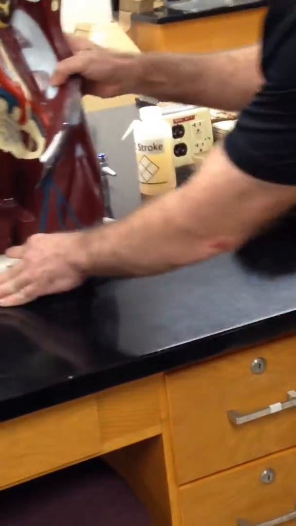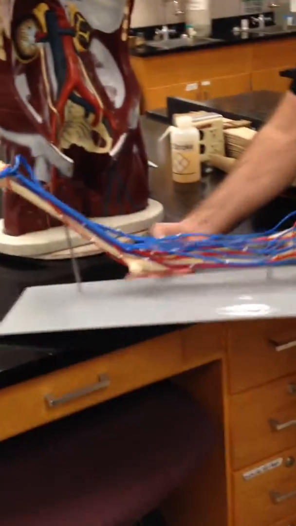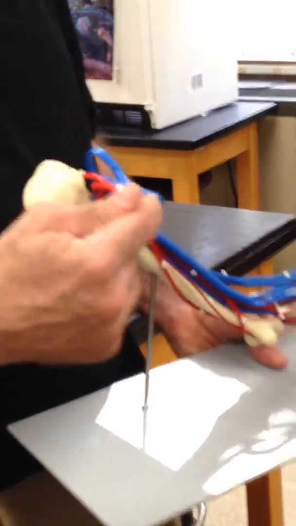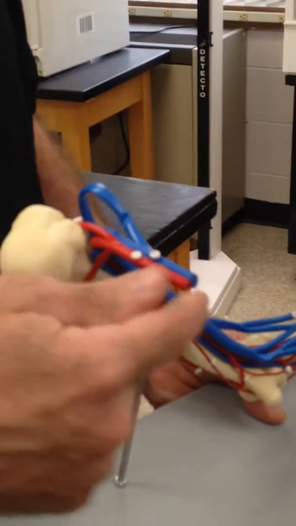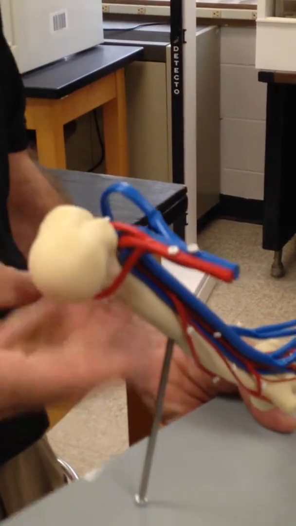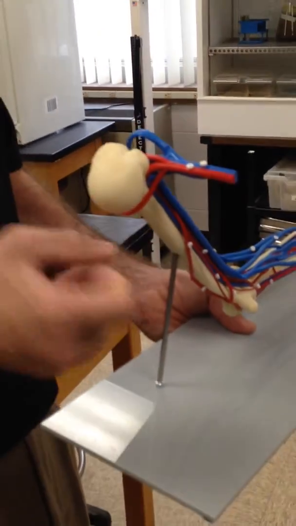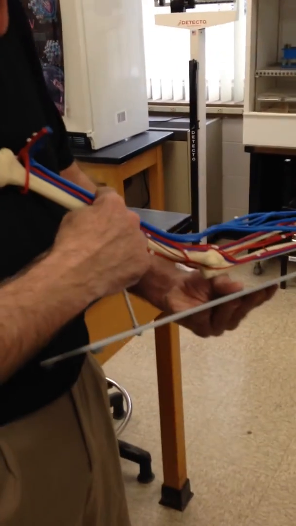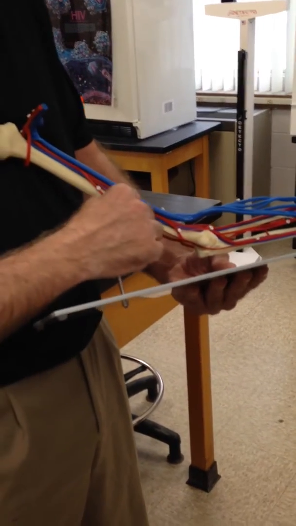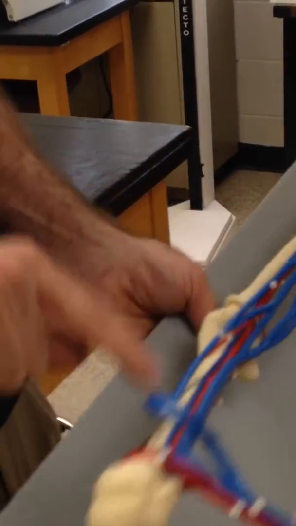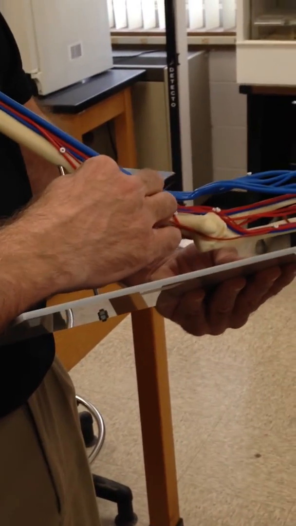Now, one more model. Let me orient this for myself. Okay, this is an axillary artery and this is an axillary vein. The axillary artery bifurcates and becomes the circumflex artery, which you don't need to know, but it becomes this brachial artery that you do need to know, this brachial artery right here. You can see it a little bit better over here, brachial artery. And right underneath that brachial artery is this brachial vein.